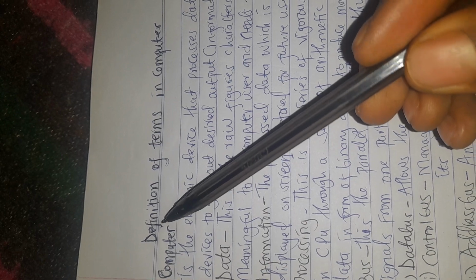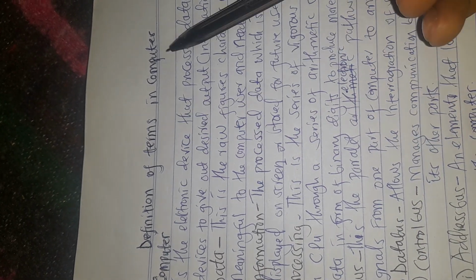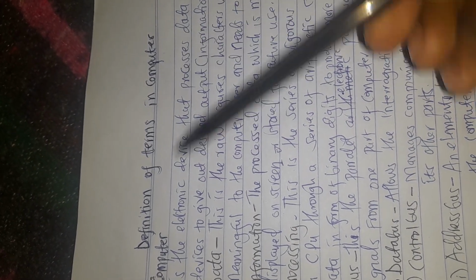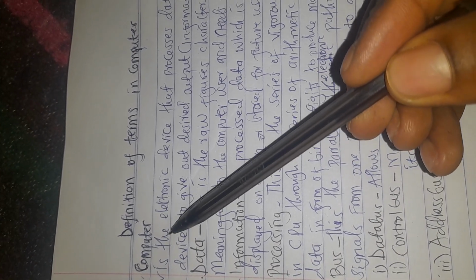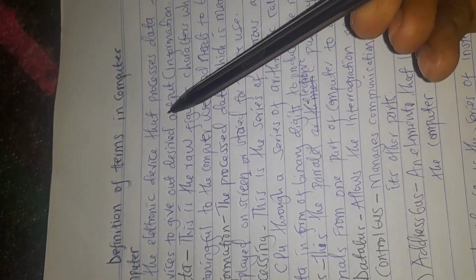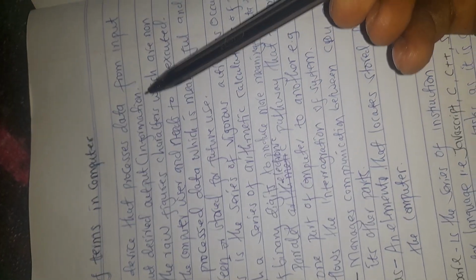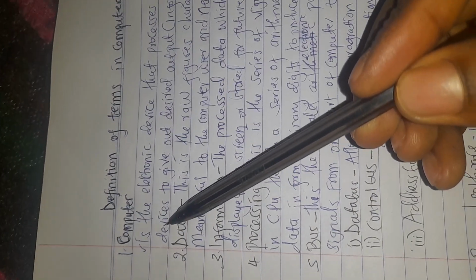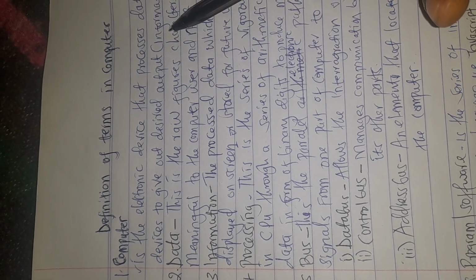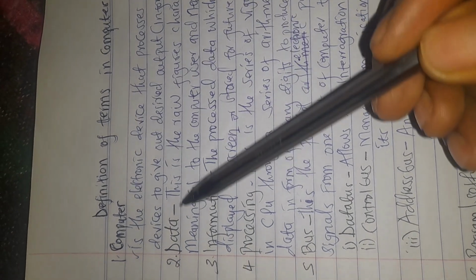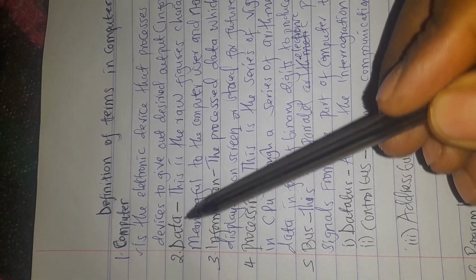Today I want to take you through the definitions of terms in our computer. We have some of them. Number one, we have the term computer. What is a computer? It's the electronic device that processes data from input devices to give out desired output or the information.